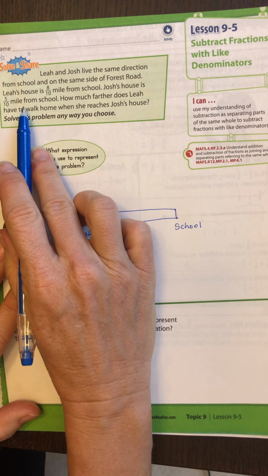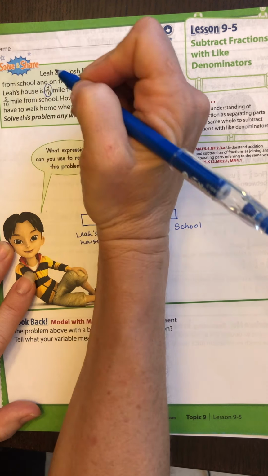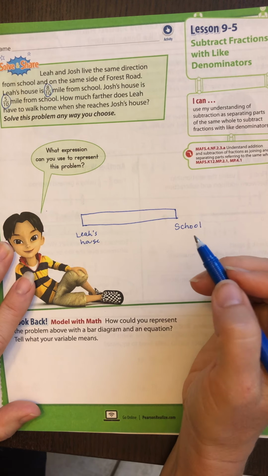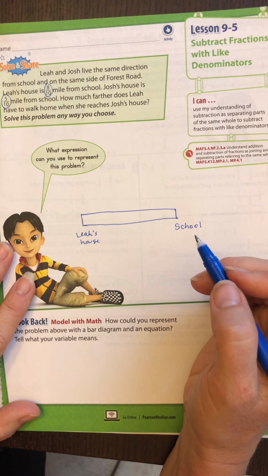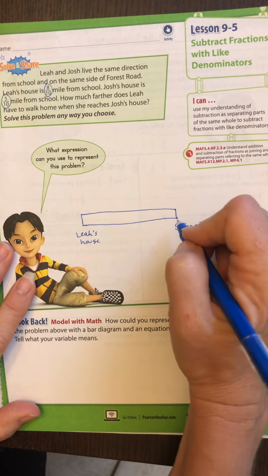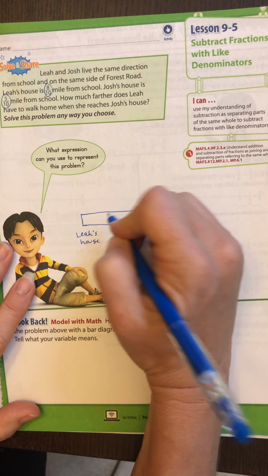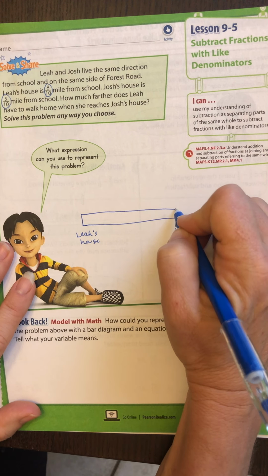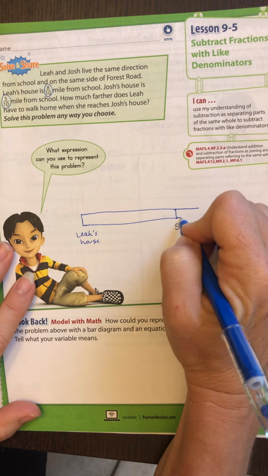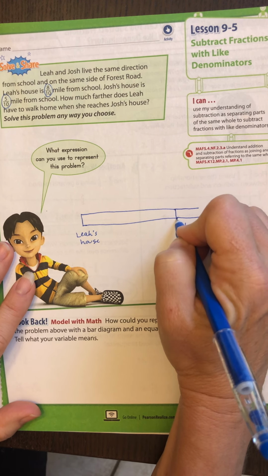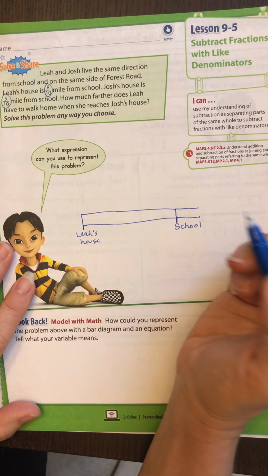Okay, so Leah's house is 8/10 of a mile from school. Josh's house is 5/10 of a mile from school. That means that a whole mile is going to be down here somewhere, isn't it? If this is school, it's not even a whole mile away.